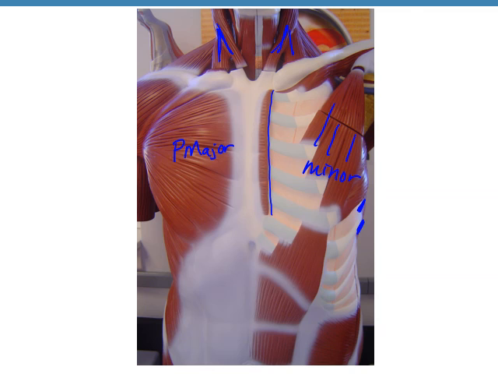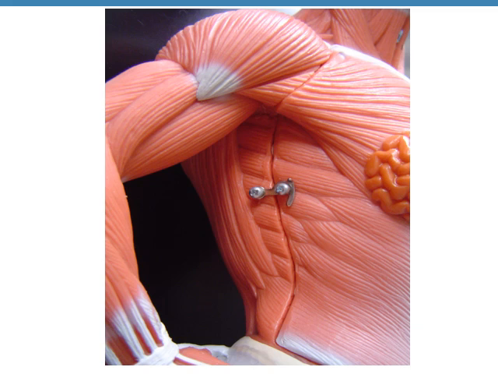sternocleidomastoideus. Here's another great view to see the pectoralis major. And you can see here these little serrated edges. This is the serratus anterior.